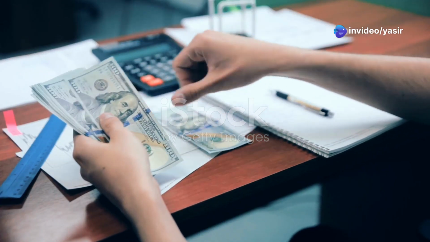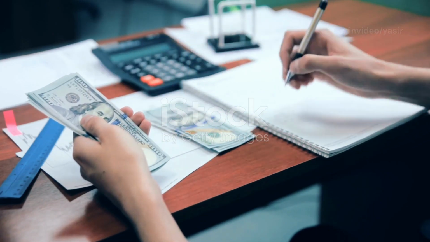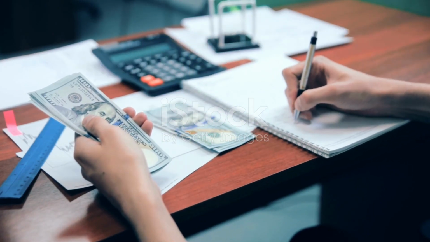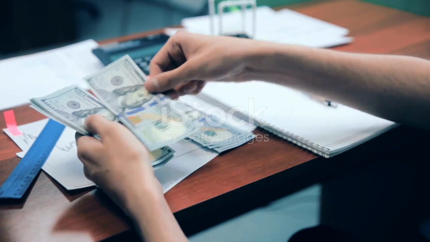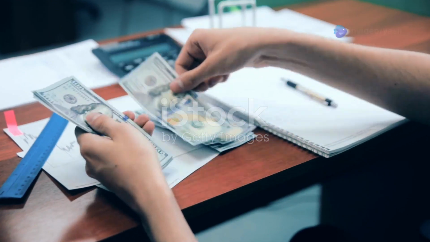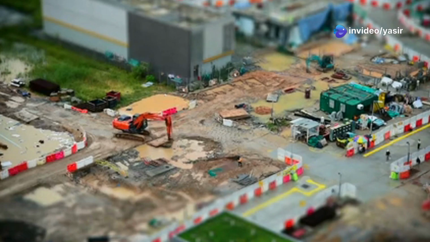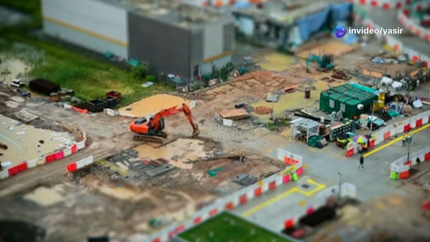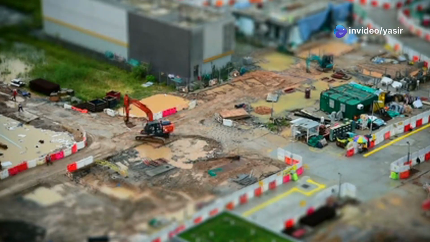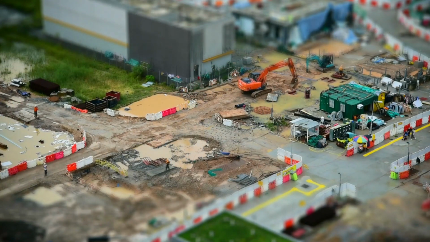Current assets are expected to be converted into cash or used up within 1 year. These include items that are essential for short-term financial health and liquidity. Non-current assets are expected to last for more than 1 year. These long-term investments are crucial for sustained business growth and stability.